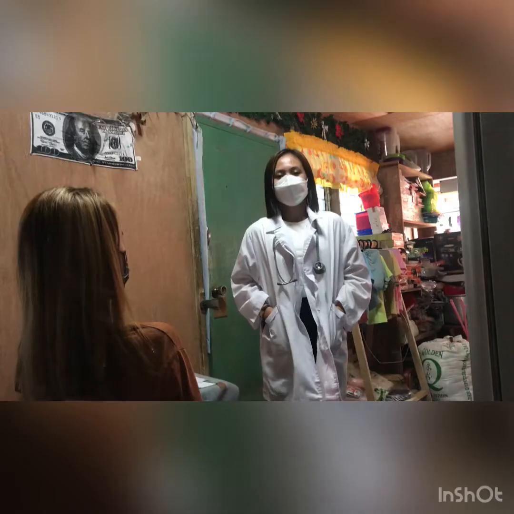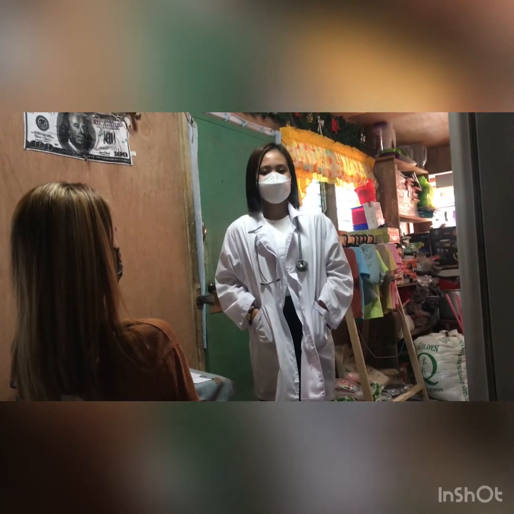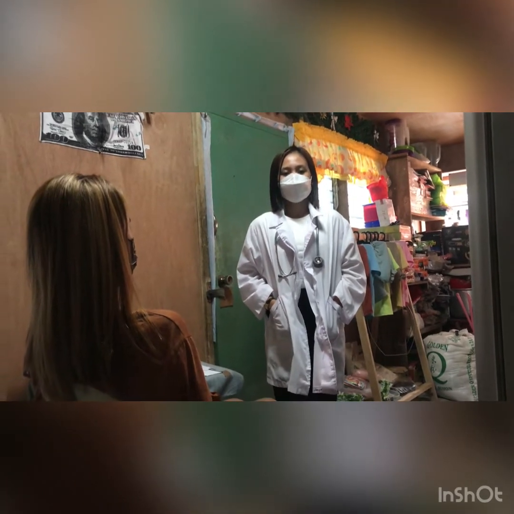And the pulse rate, it is the wave of blood that is created by contractions of the left ventricle of the heart that is regulated by the autonomic nervous system. So today, I am going to demonstrate assessing the temperature.